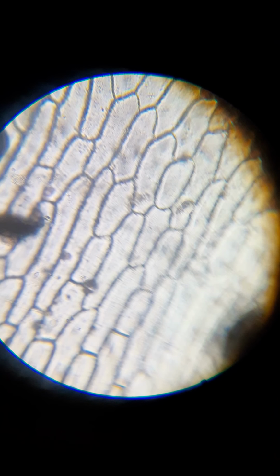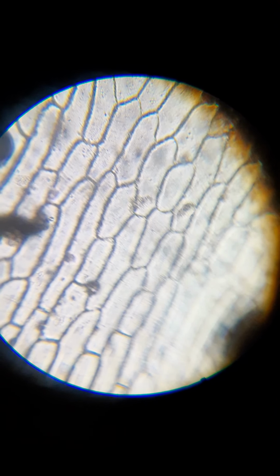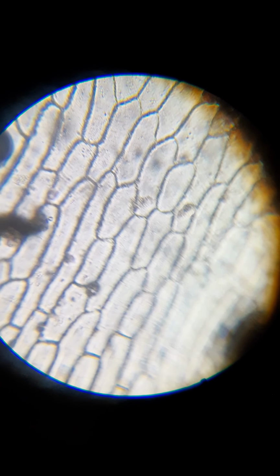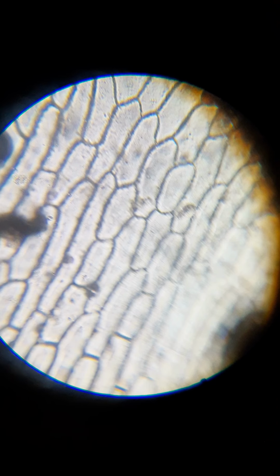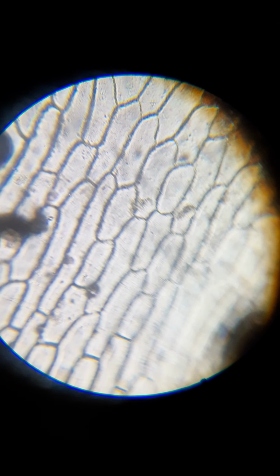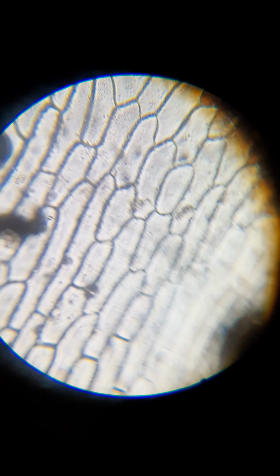Okay, now you'll see, it looks like you're seeing a couple things moving there. That's just it moving through the water solution that I put on there. Let's see here.